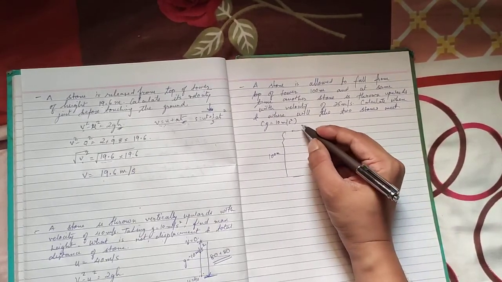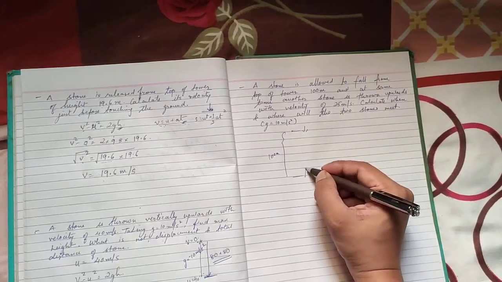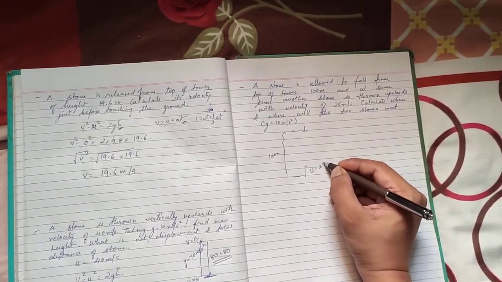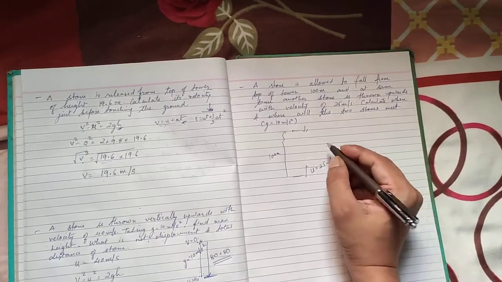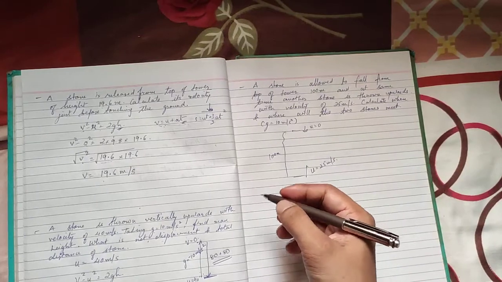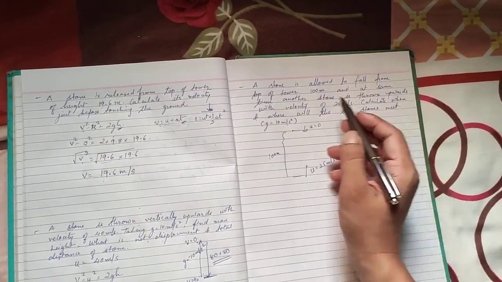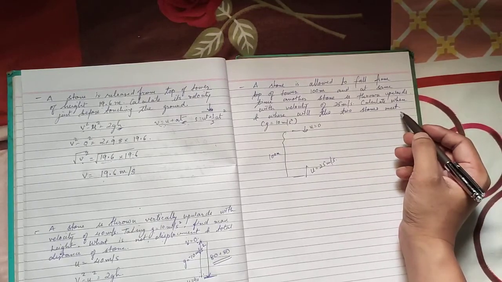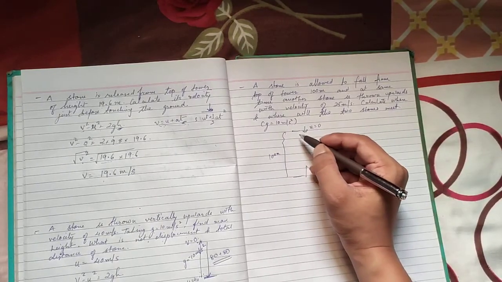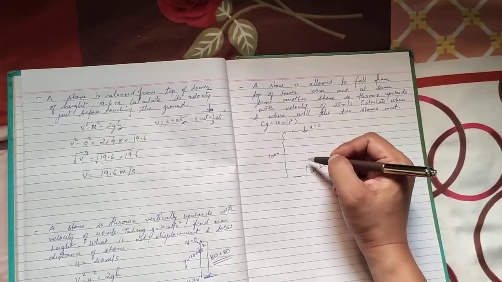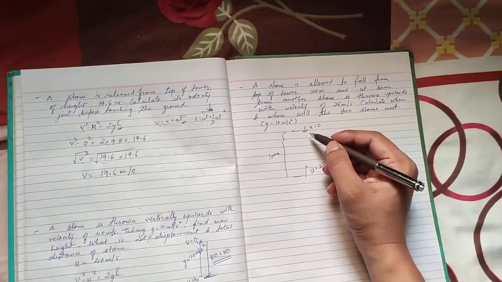Okay. And the next part is at the same time another stone is thrown upwards with an initial velocity of 25 meters per second. This one is having initial velocity u as 0 because it is being dropped. Okay. Calculate when and where will the two stones meet. So first of all, when, that means we need to find the time when these two stones will meet each other, and the second is where will they meet.